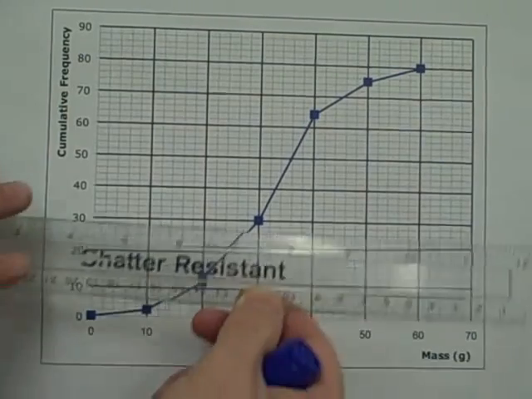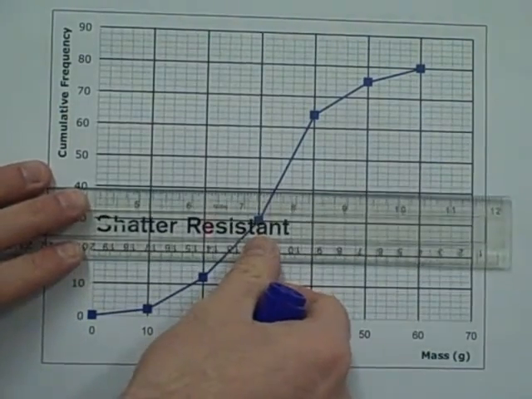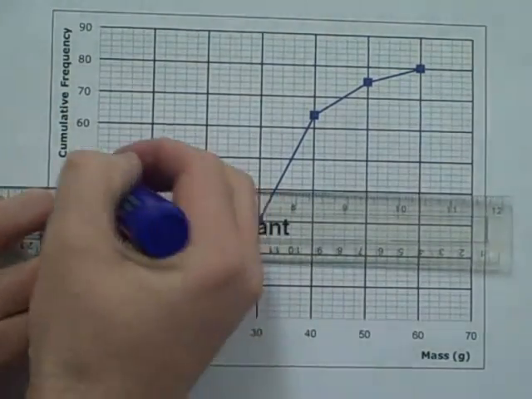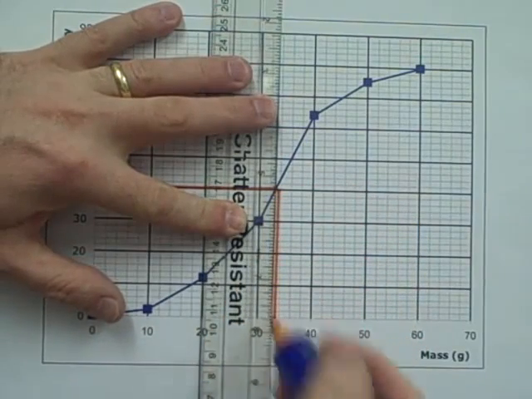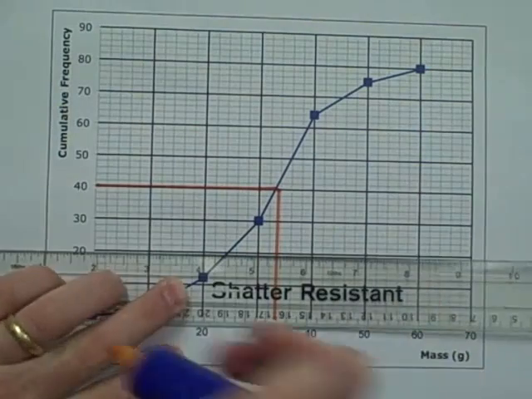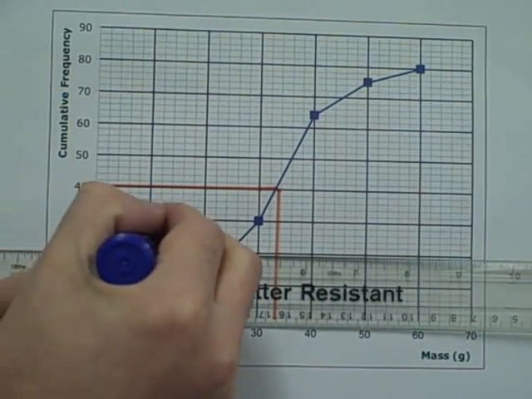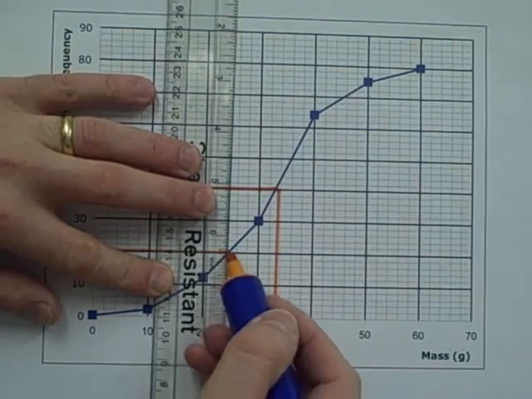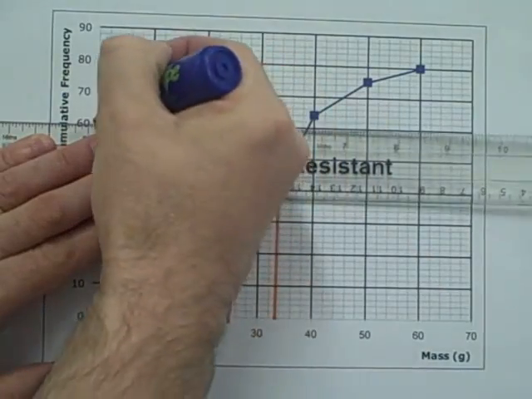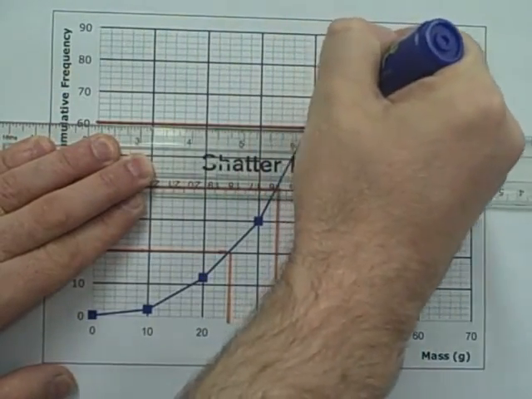The median lies halfway up the graph, so out of 80 insects it is the 40th. We draw a line along from 40 to the graph and then drop it down to the x-axis. We shall read the value off at the end. The lower quartile lies a quarter of the way up the graph, so out of 80 insects it's the 20th. We repeat what we did for the median. The upper quartile lies 3/4 of the way up the graph, so it is the 60th.